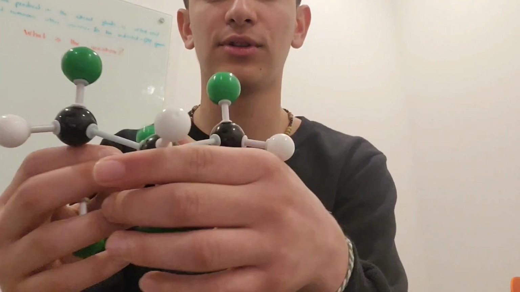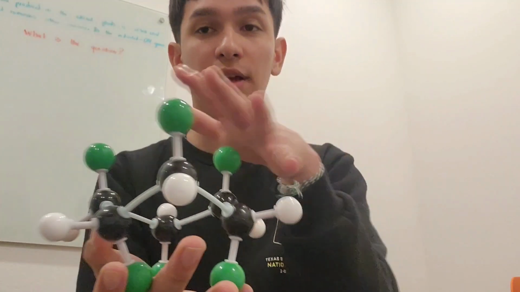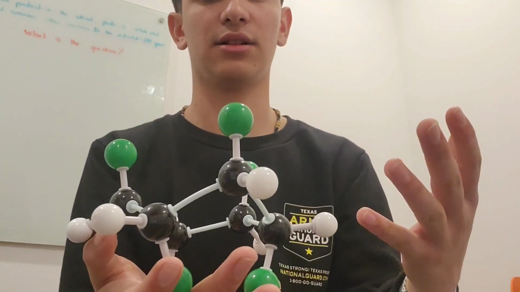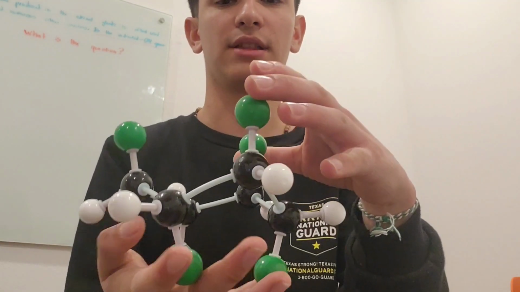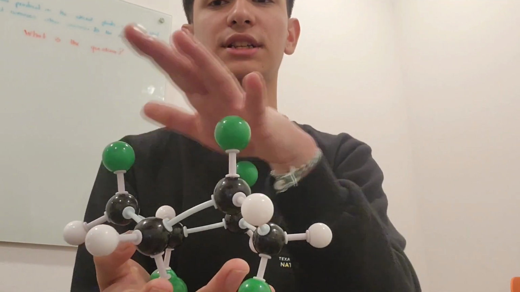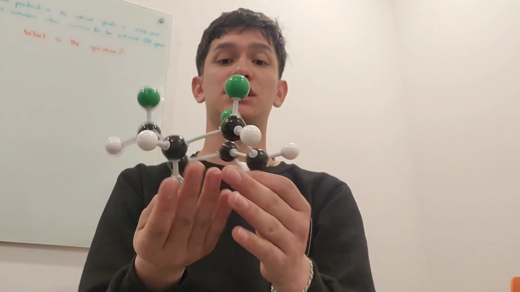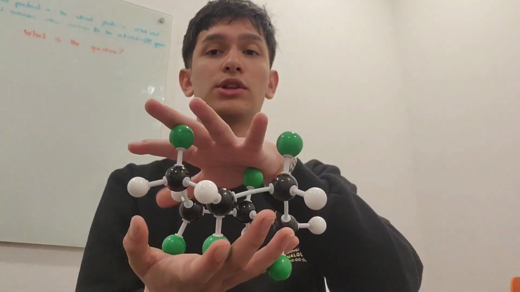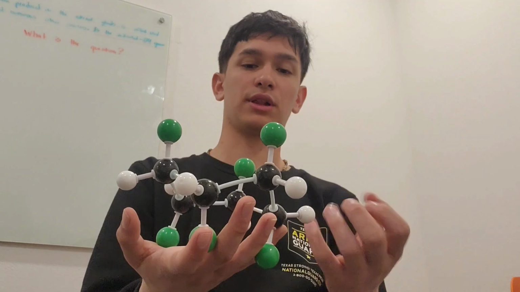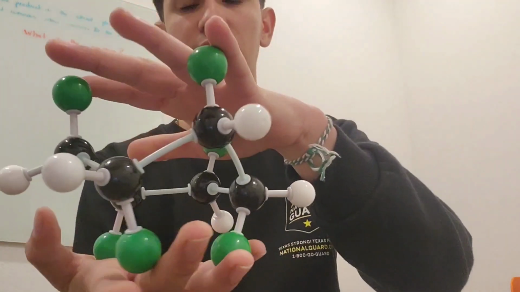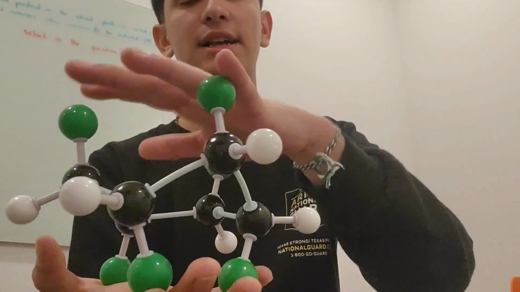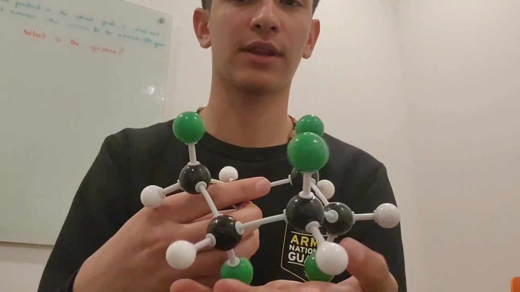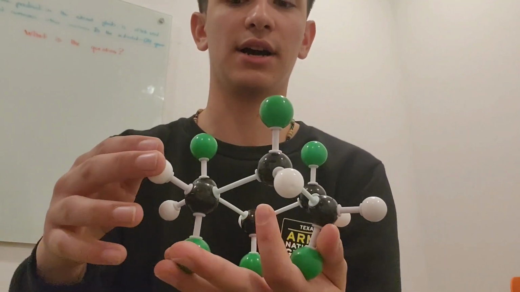So what happened to them? The bonds that used to be equatorial are now axial. So these hydrogens are now axial. So in the chair flip, equatorial and axial switch places. You see, now the green ones are axial and they used to be equatorial, and all the white ones are now equatorial.